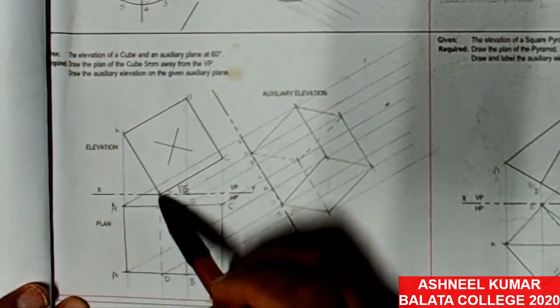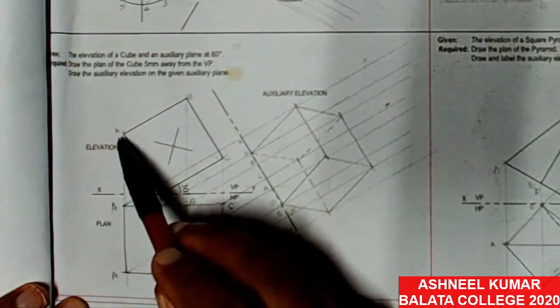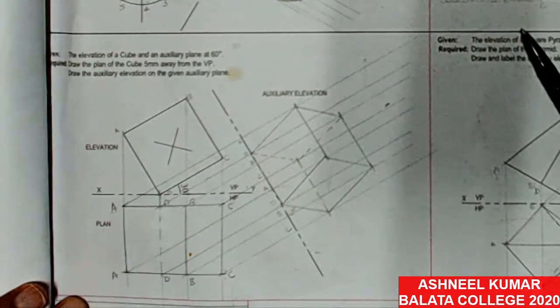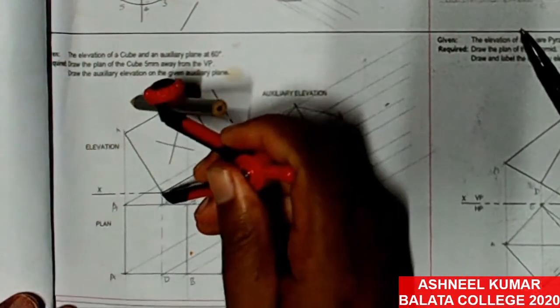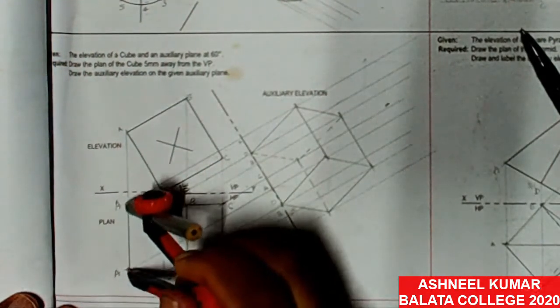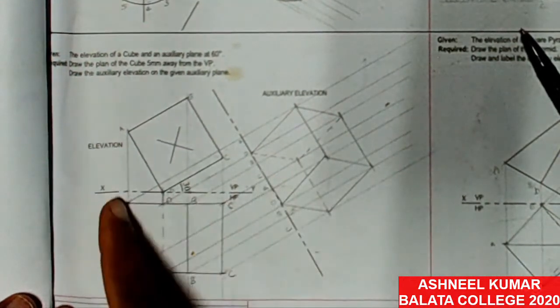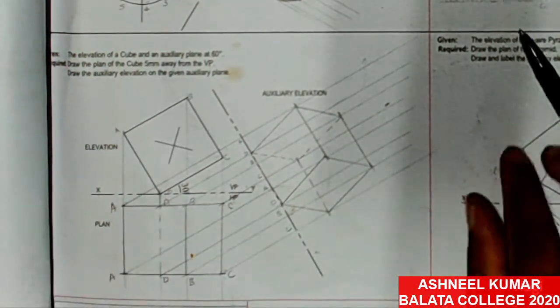I have taken all the points straight down, get a line here, then take one distance of the cube, and use my compass there. That's the distance you have to take, you mark it here, right, and there, and you will get the plane.